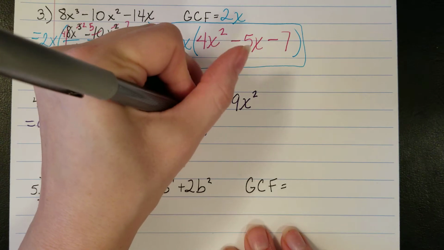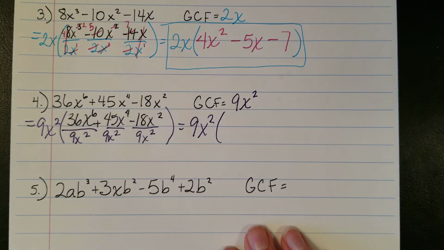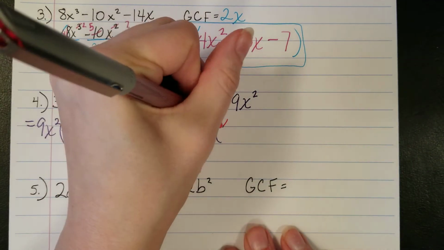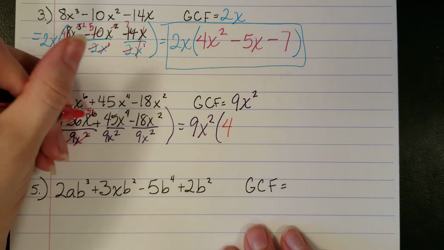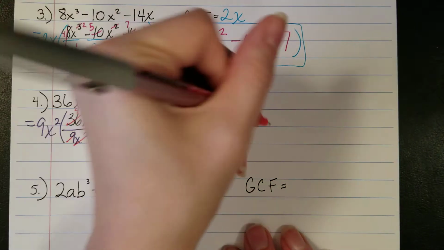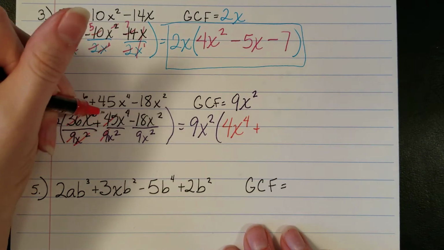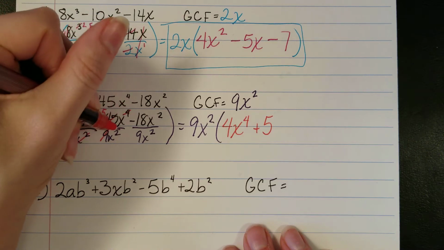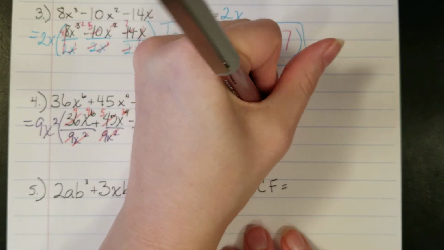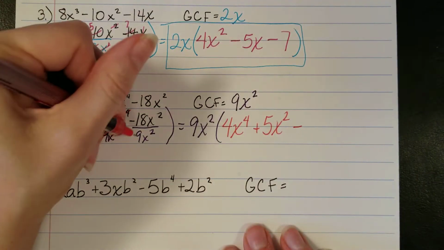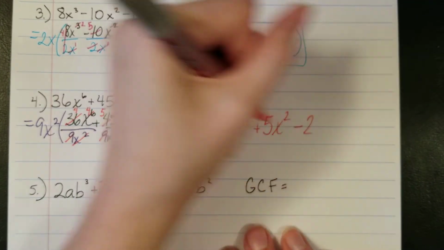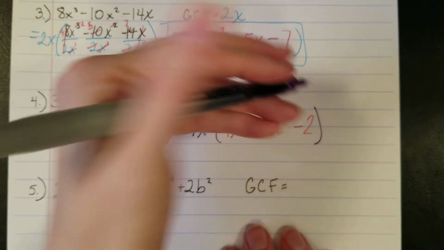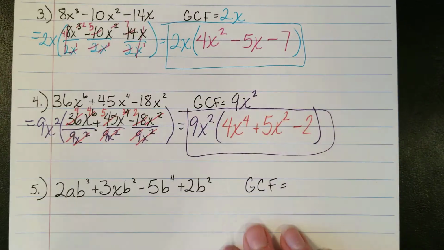Keep that GCF in the front. So 9 goes into 36 4 times, and then 6 minus 2 is 4, so it's 4x to the 4th, plus 9 goes into 45 5 times, and then 4 minus 2 is 2, so that's 5x squared, minus 9 goes into 18 2 times, and then the x squared cancels all the way out. And that's my final answer right there.